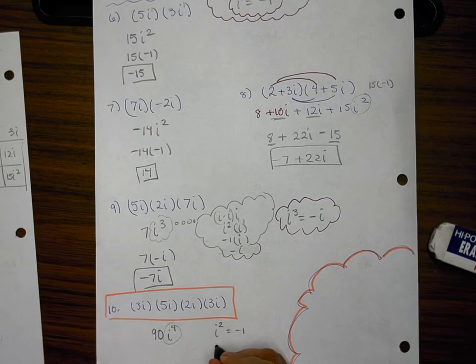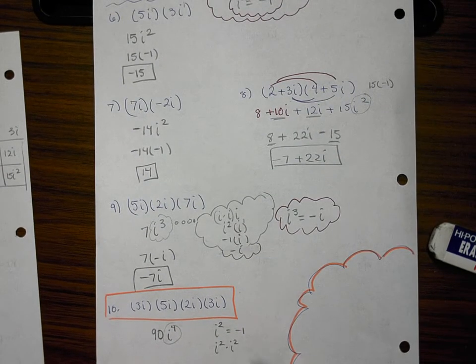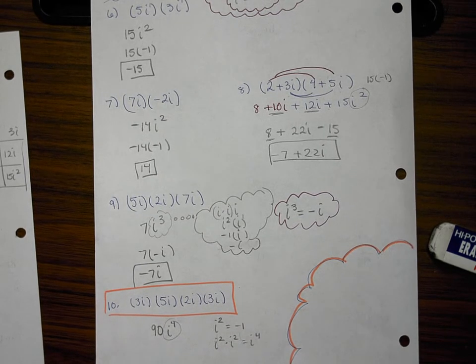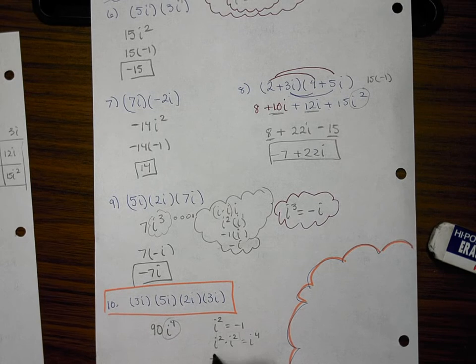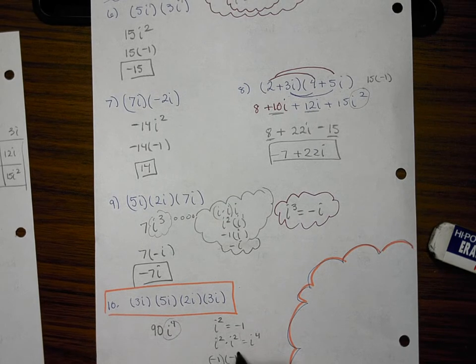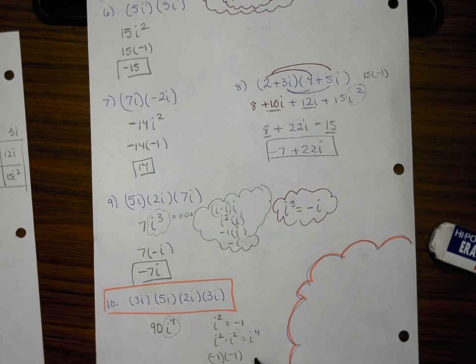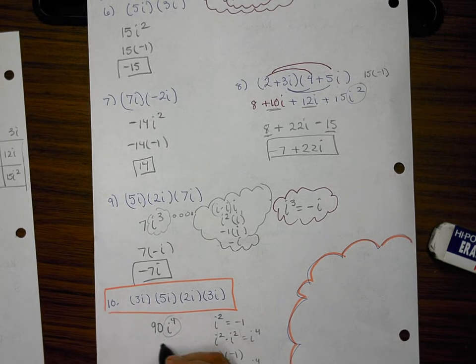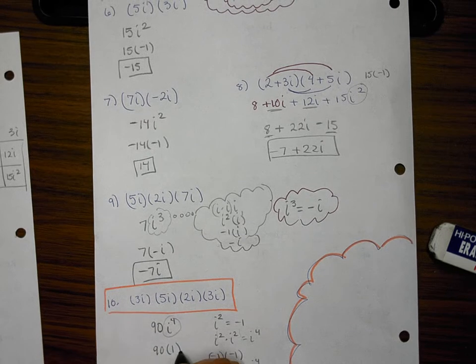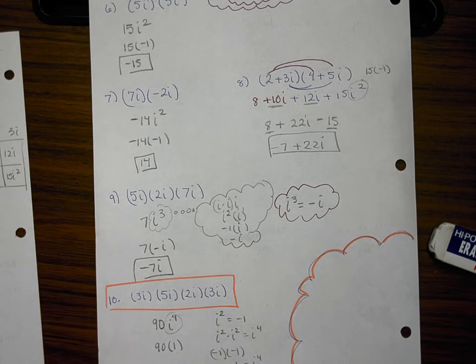So I'm just going to write i to the 4th as i squared times i squared. Why? Because if I add the exponents, that truly is going to equal i to the 4th. So I'm just breaking it down. i squared is negative 1. Another i squared is another negative 1. Therefore, i to the 4th equals negative 1 times negative 1, which is positive 1. So I end up with 90 times positive 1 because i to the 4th is positive 1, and my answer is just 90.